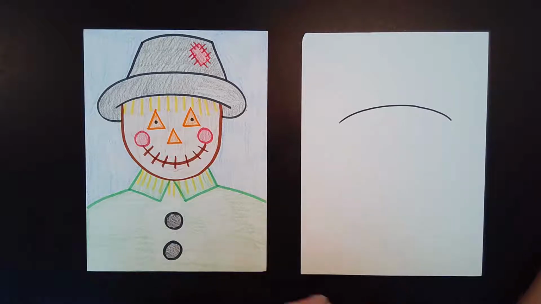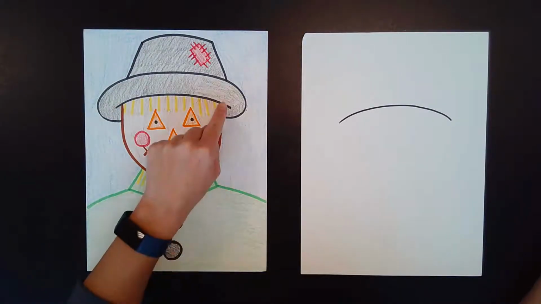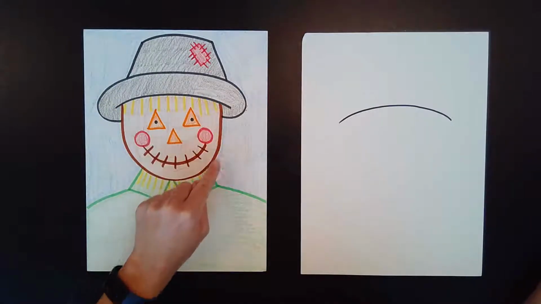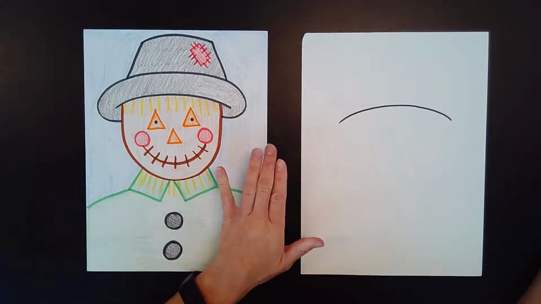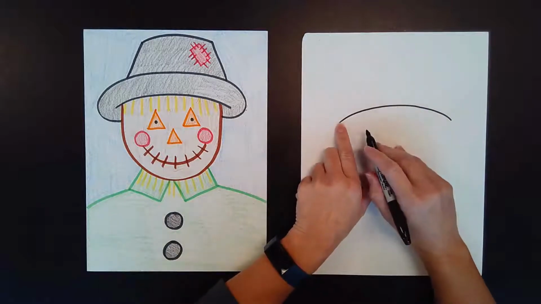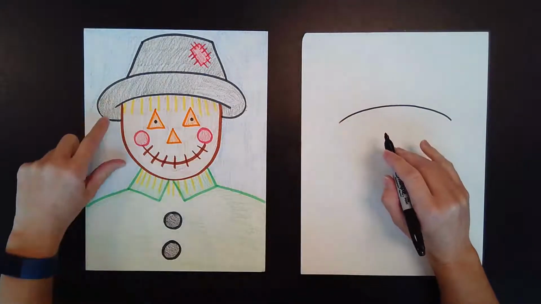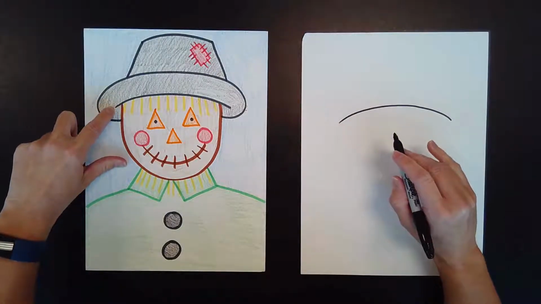Okay, the next thing we're going to do is we're going to draw our scarecrow's face. Now, if you look at our scarecrow's face, it looks like the letter U, okay? So I'm going to come in a little bit on this line. I don't want to start here on the edge. See how I left a little bit of that edge over here?